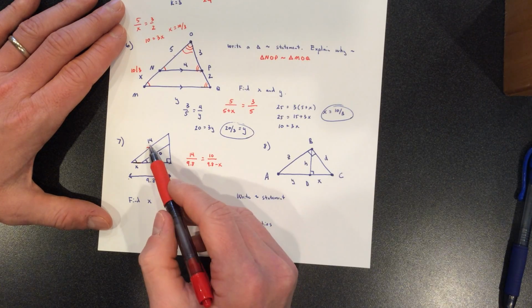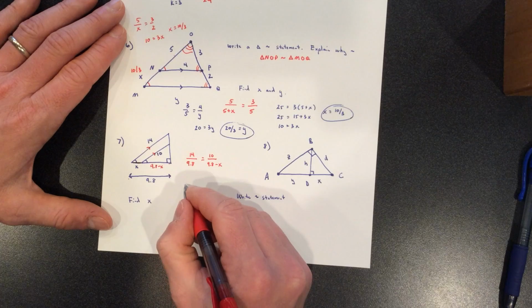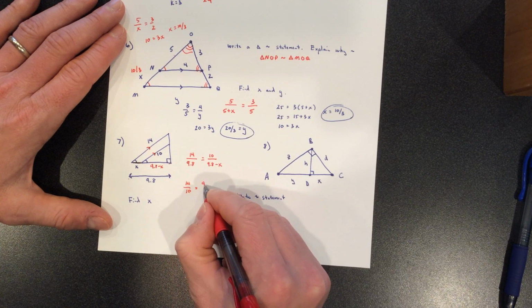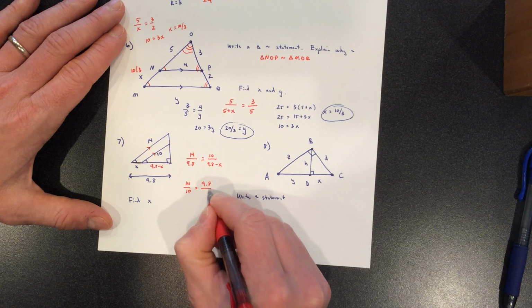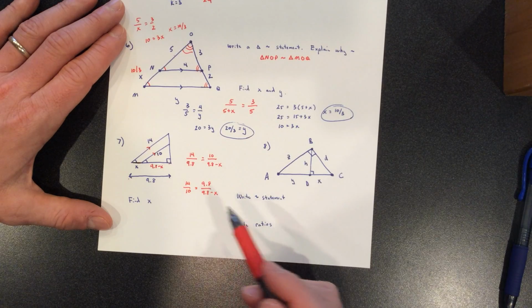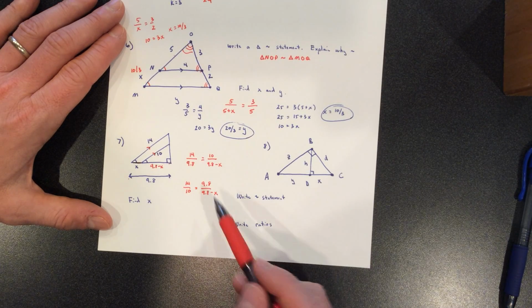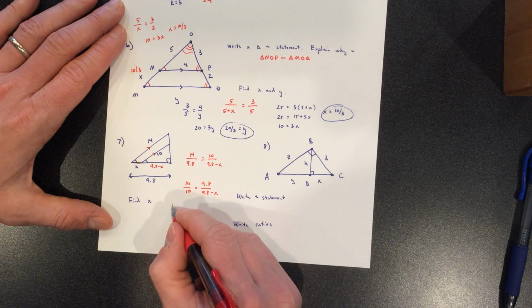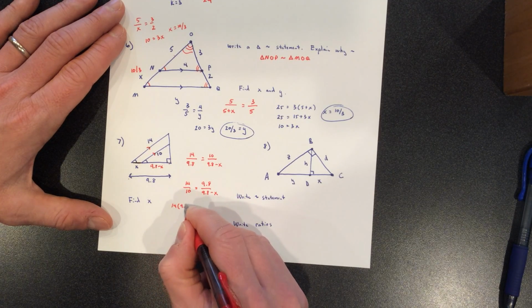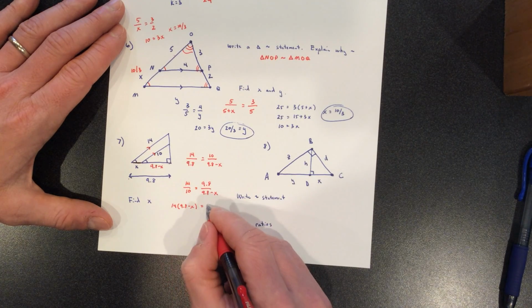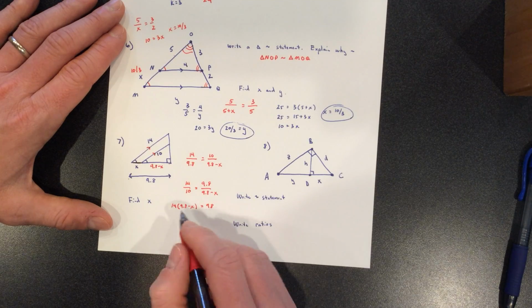You also could have done big hypotenuse is to little hypotenuse as big base is to little base. Do you see how in both cases you're going to get the exact same thing? These two just switch spots, but it's the same ratio. You're still going to do 14 times 9.8 minus x equals 9.8 times 10, which of course is just 98.